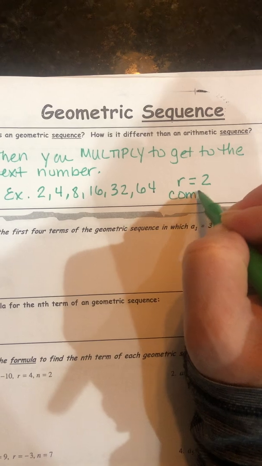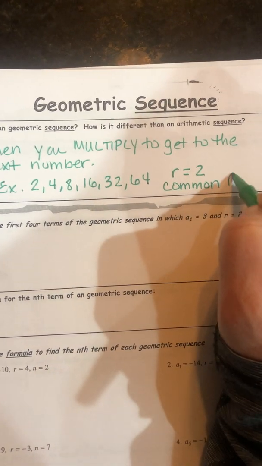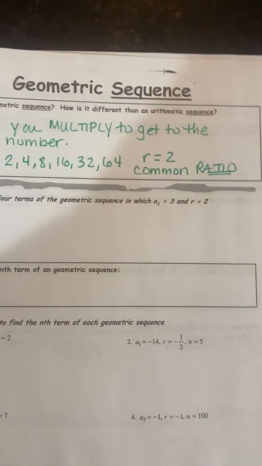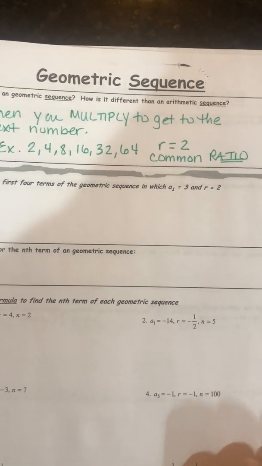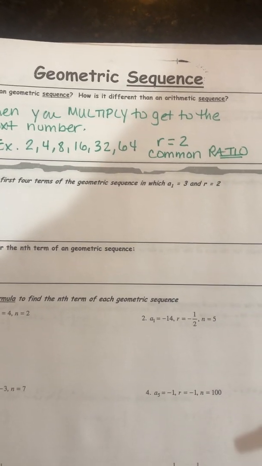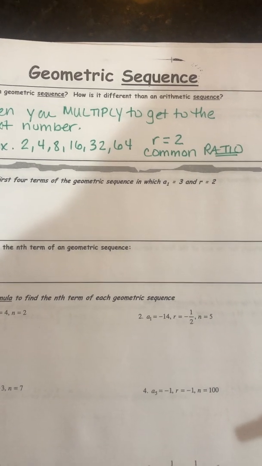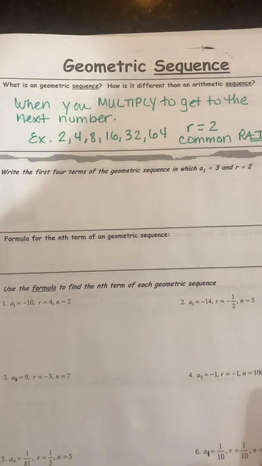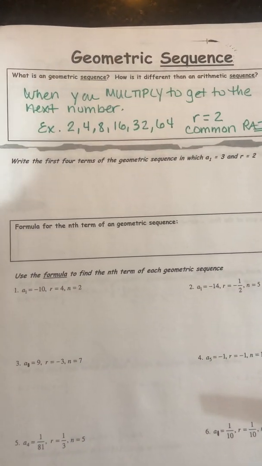And whatever you're multiplying by is called the common ratio. So that's different than the common difference, which is what you're adding to get to the next number. Now we have the common ratio, what you're multiplying to get to the next number. So as you can see, our numbers are going to get pretty big, pretty fast.